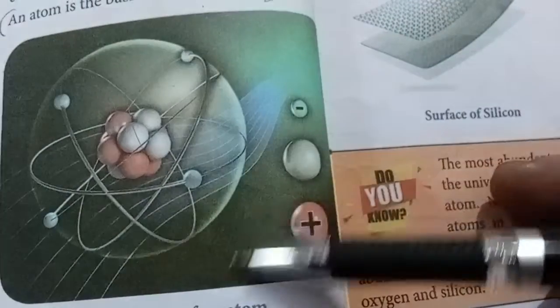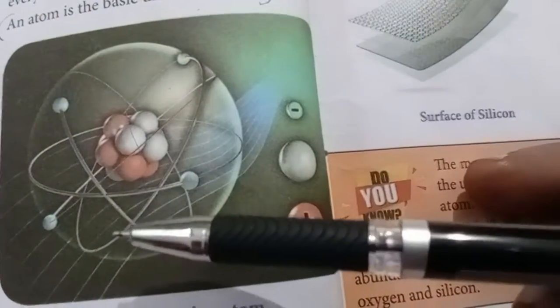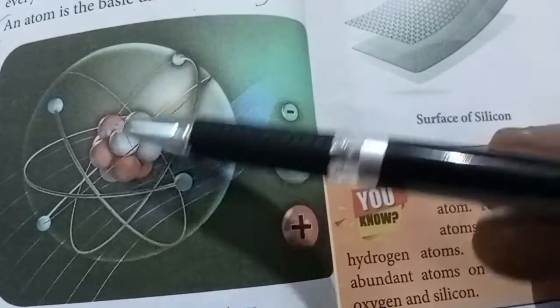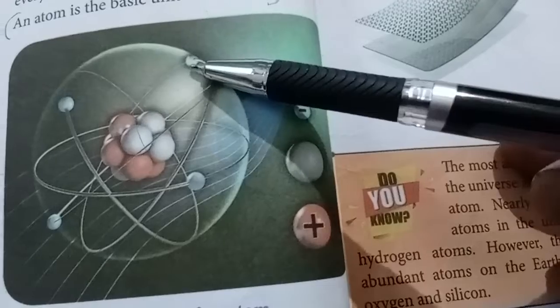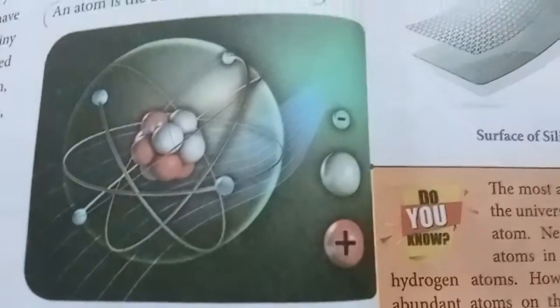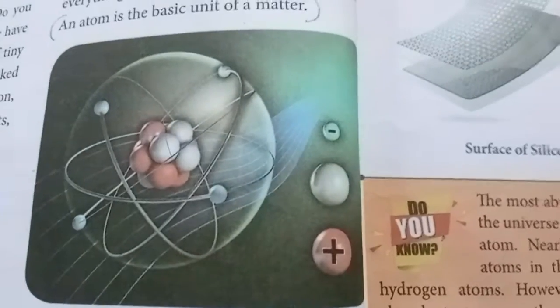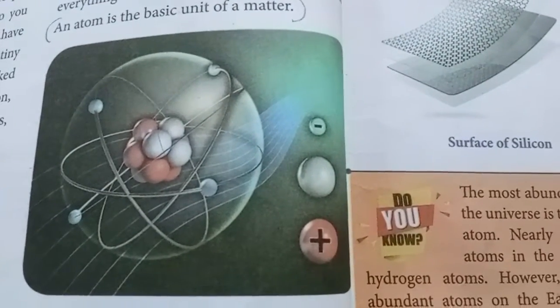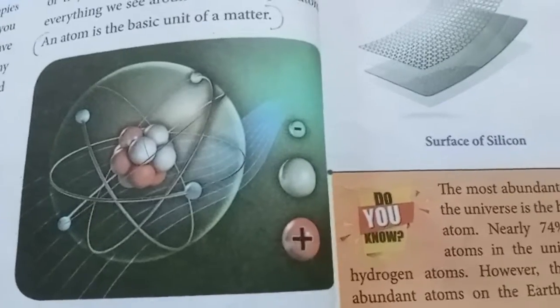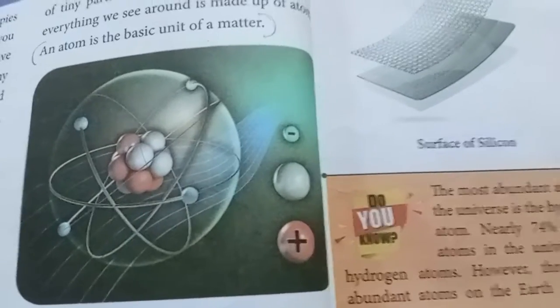Whereas the orbits that surround the nucleus are the pathways of the electron's rotation. This is the representation of an electron. Electrons revolve around the nucleus of the atom. Electrons are negatively charged, whereas protons and neutrons are not negatively charged, because the proton is positive and the neutron has a neutral charge. So that's all about the structure of an atom.